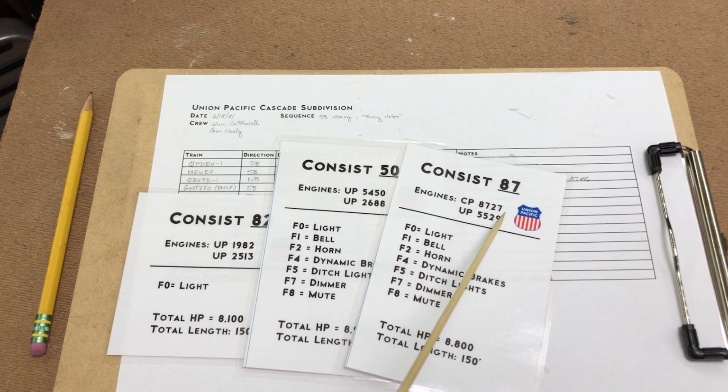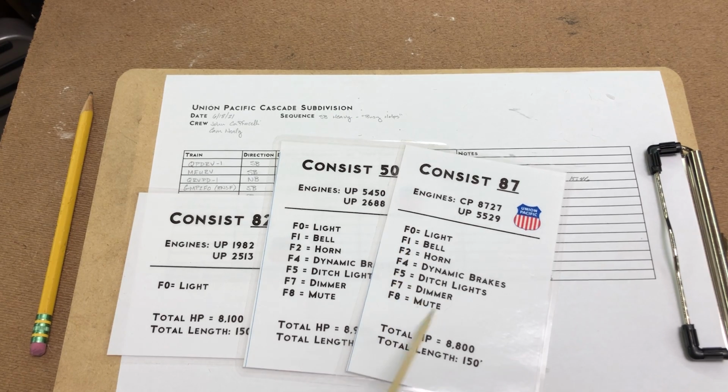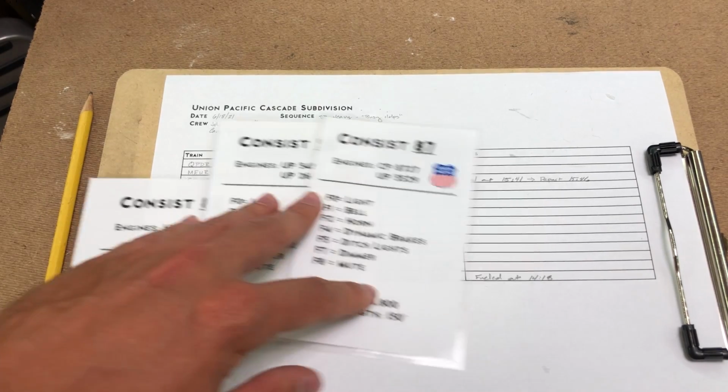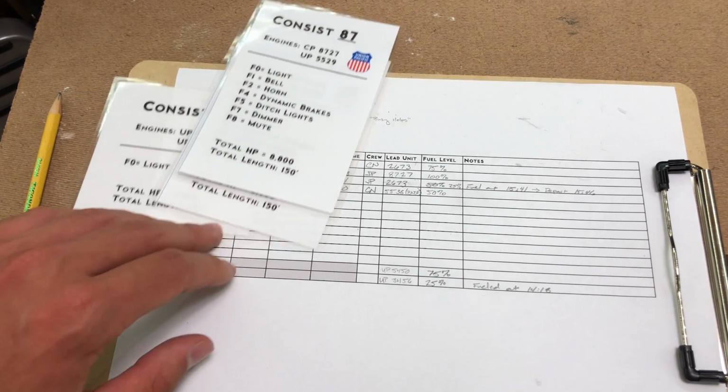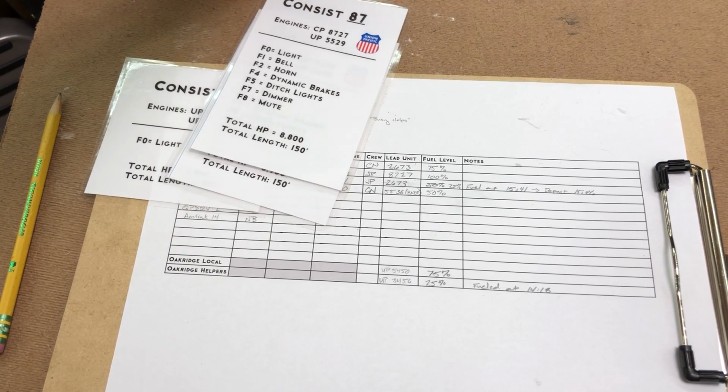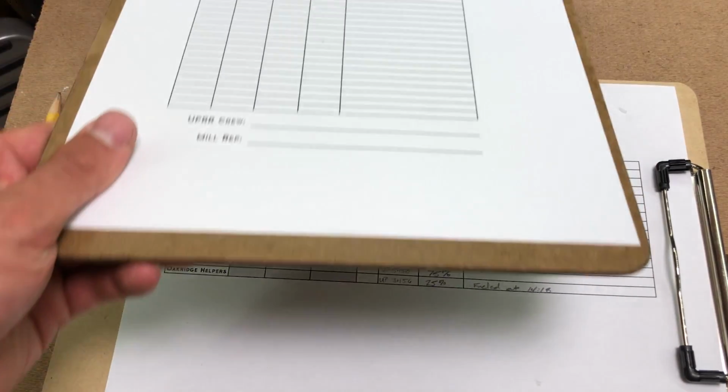The lead locomotive is listed first, and of course here are the functions. I chose the font and everything just to try and keep it consistent and within the theme of UP.